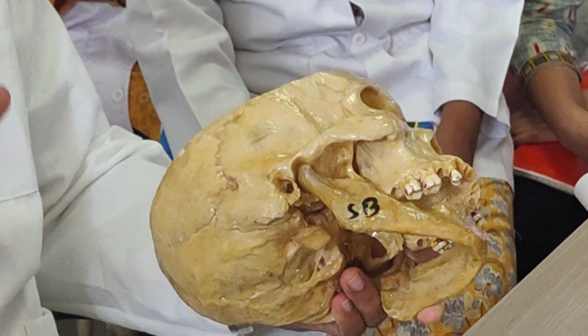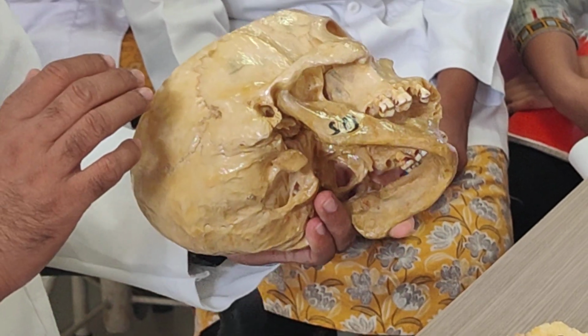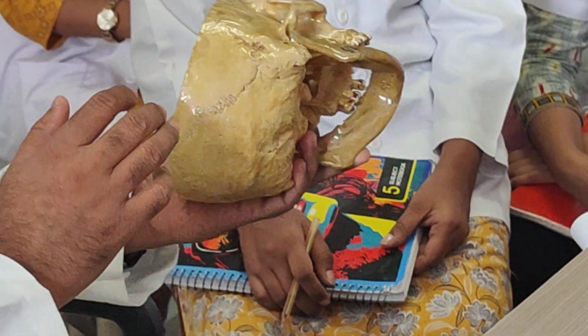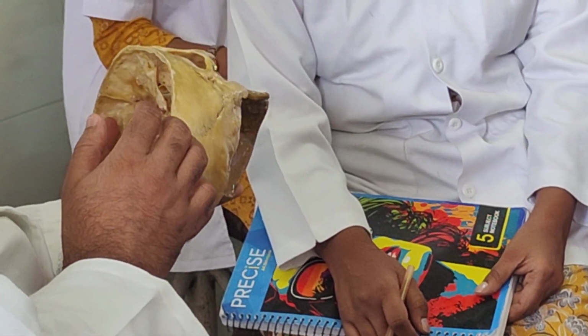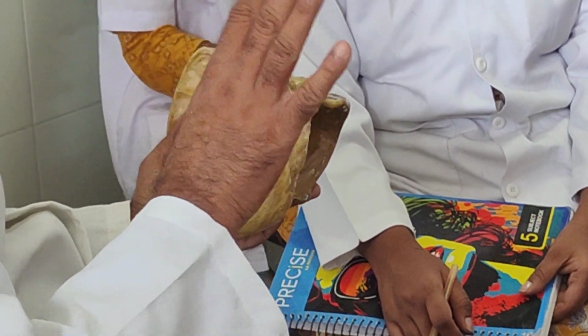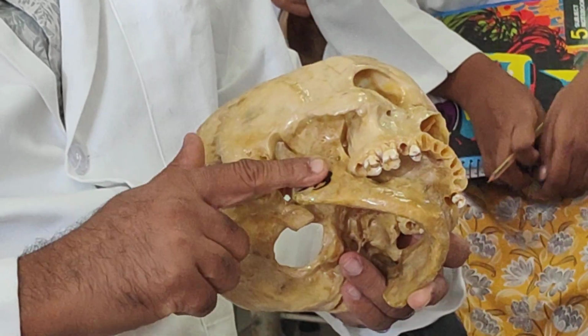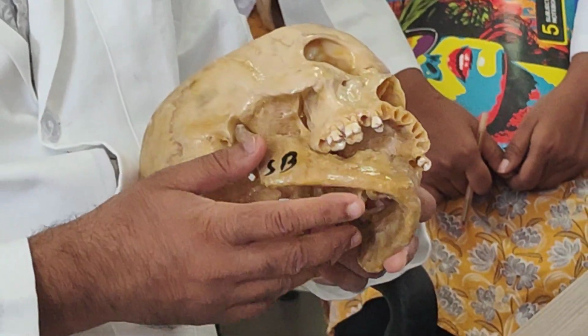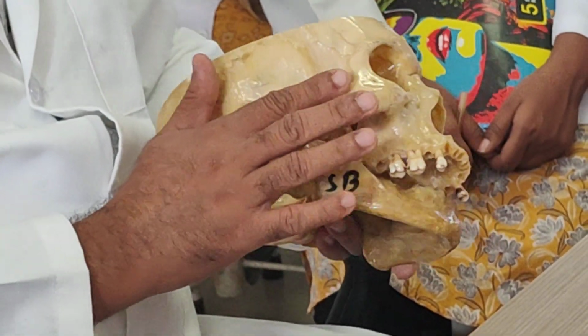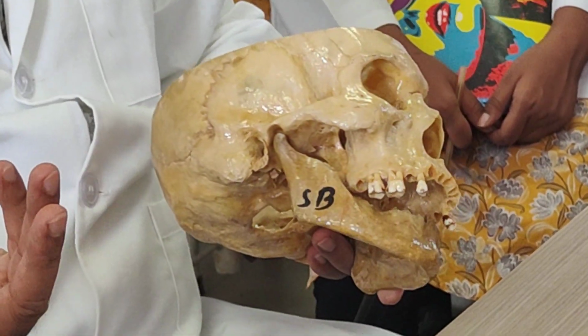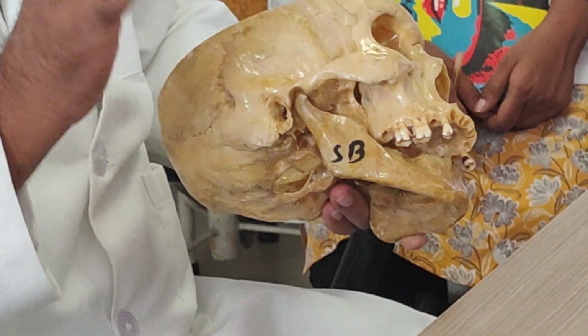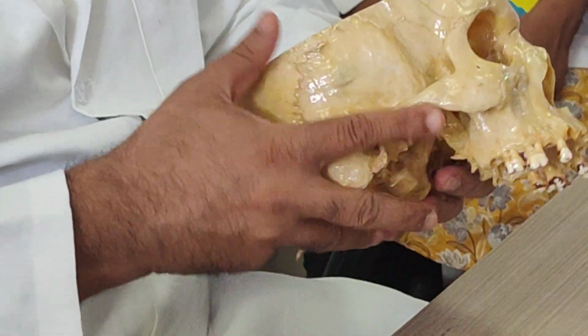Masseter is important because it is one of the muscles of mastication: masseter, temporalis, lateral and medial pterygoid. These muscles are important. Muscles of mastication may come as a shortcut. Okay. So this one is the attachment of masseter. Clear? And the lateral surface is subcutaneous. It just lies under the skin. You can feel it.